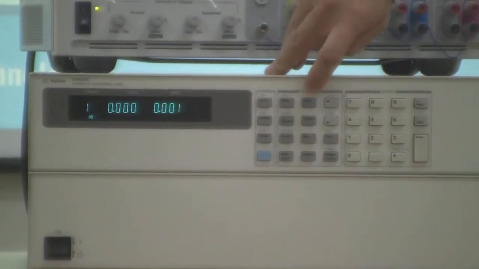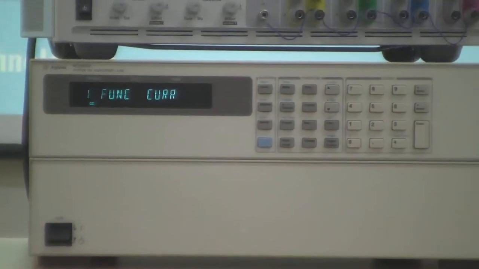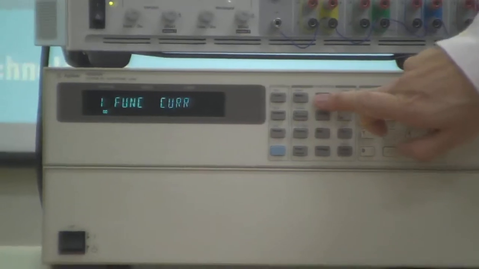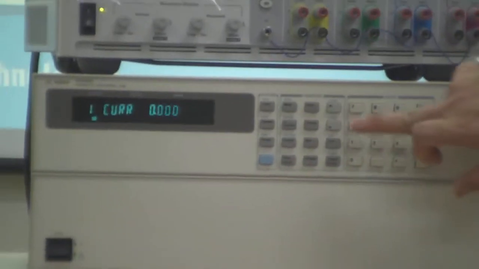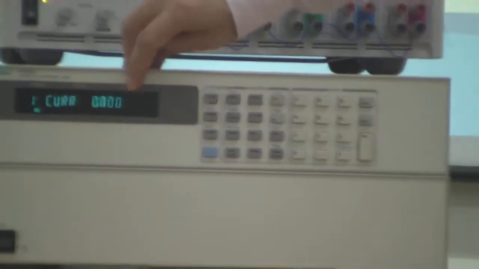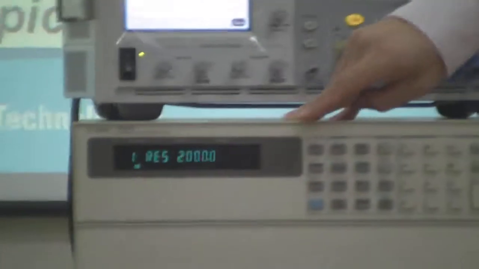And that's why we don't turn our instrument on. Okay, so this is the function, you can choose different functions here. For example, you choose function, and I can choose current, and I can program whatever current I want. Or I can choose function, resistance, program resistance, or function, voltage, we can do voltage.